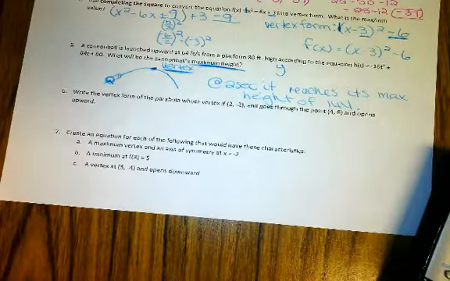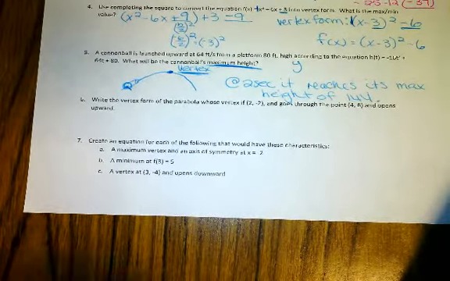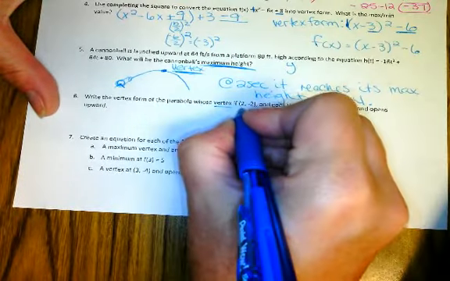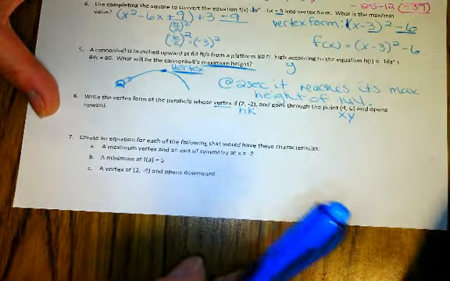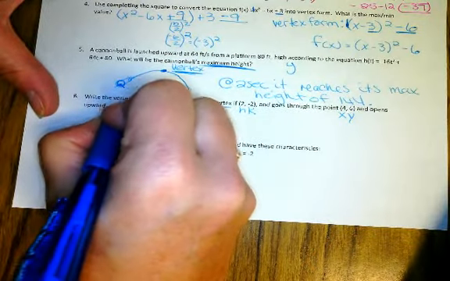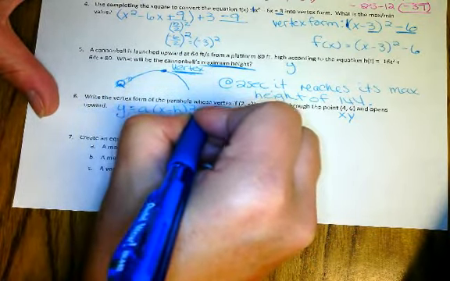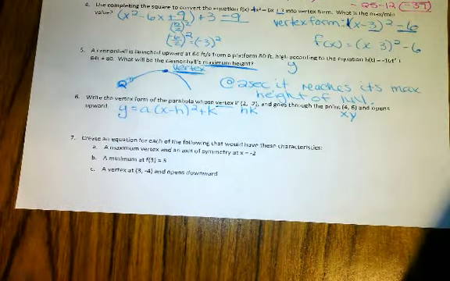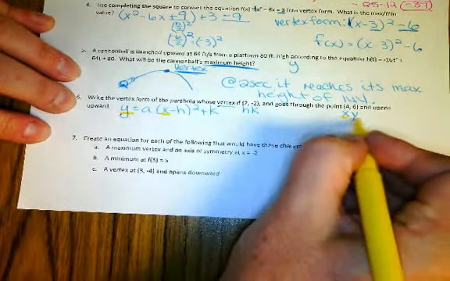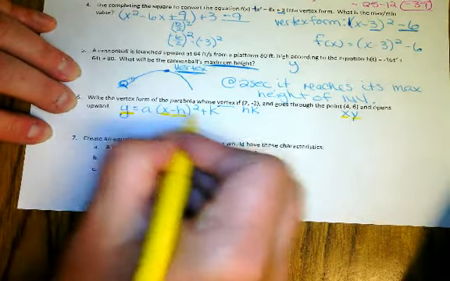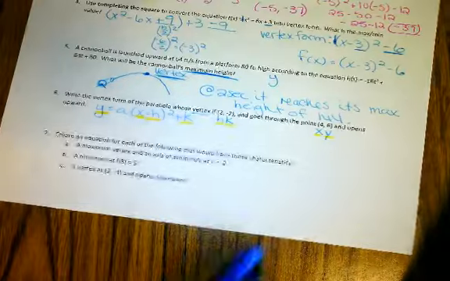Alright, on this one here it says write the vertex form of the parabola whose vertex is 2, -2 and goes to the point 4, 6. So because they're giving me the vertex, they're giving me the h and the k. And because they're giving me a point, they're giving me an x and a y. So I'm going to write out the vertex form. And then I'm going to notice that they give me a y and an x and a y right there. Okay. They also give me an h and a k right here. So now I just need to start substituting everything in.